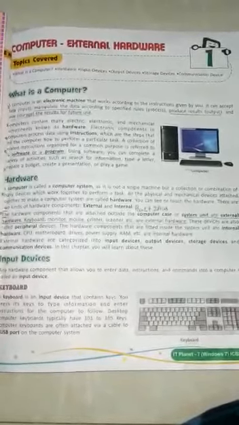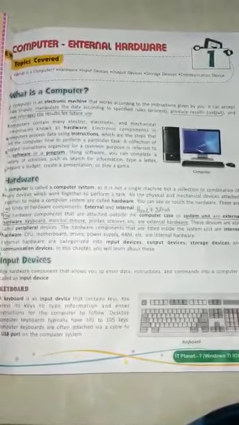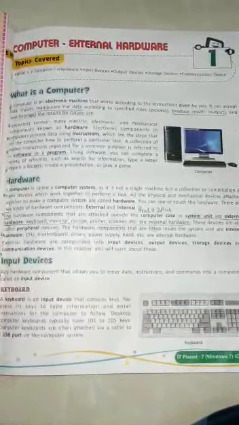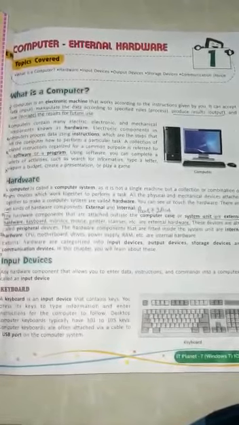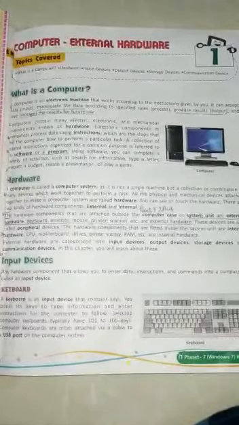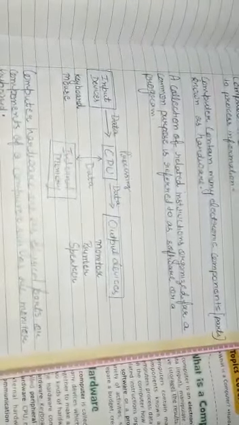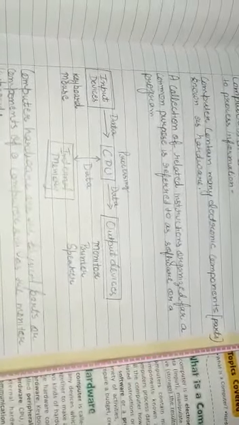It can accept data, manipulate the data according to specified rules. The meaning of manipulate the data is processing of data, which is done by the CPU, produce results and save the results for future use. As you see in this diagram, we can give instructions to the computer through input devices, which are known as keyboard and mouse.